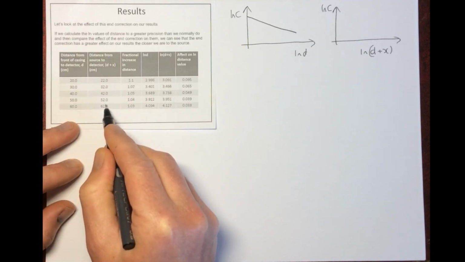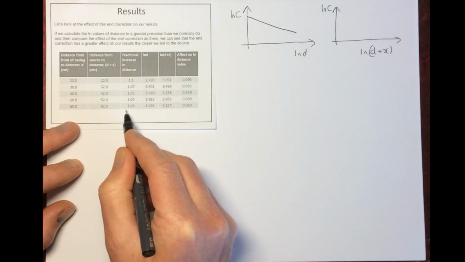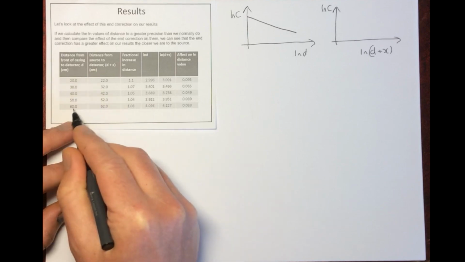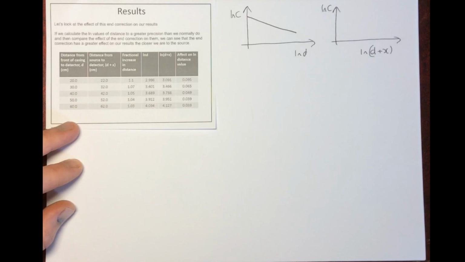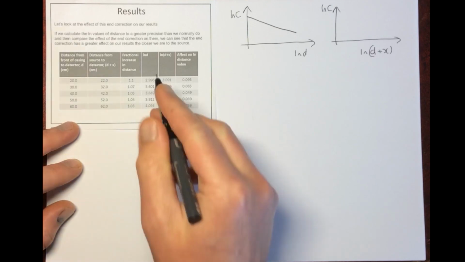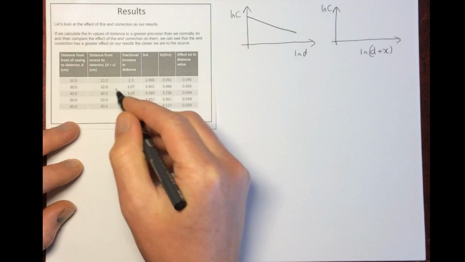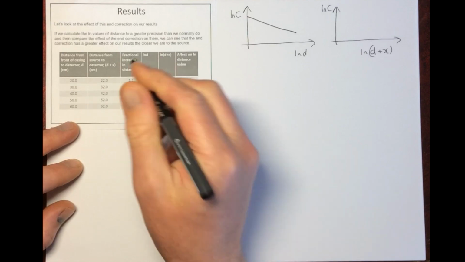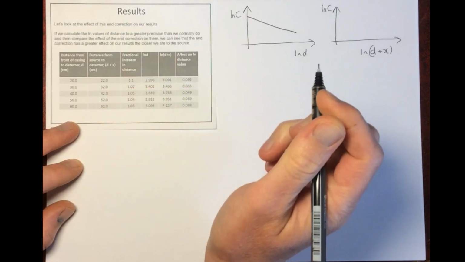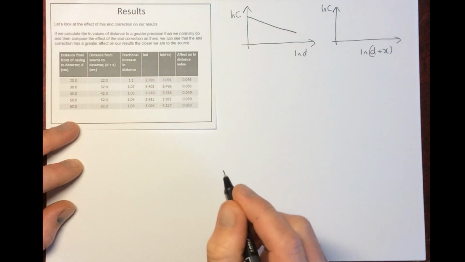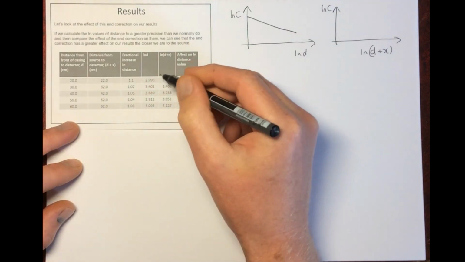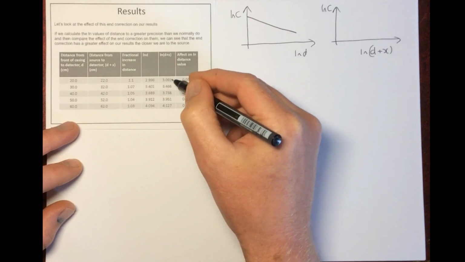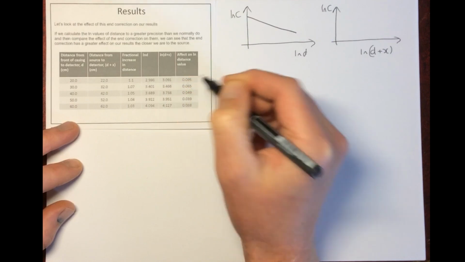The increase in distance here is only 1.03, so this has gone up by a much smaller amount in terms of the proportion. So the proportional or fractional increase decreases as the distance from the source increases, because that extra 2 centimeters is a smaller proportion of the overall distance. And that means that the extra 2 centimeters doesn't have the same effect on each of the ln values.